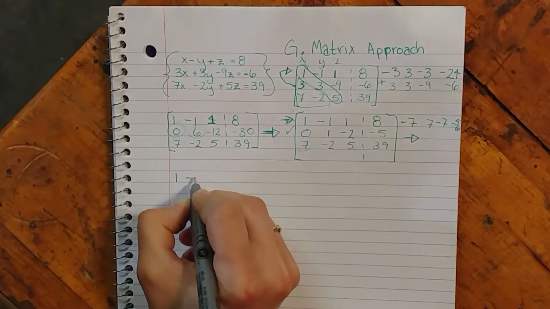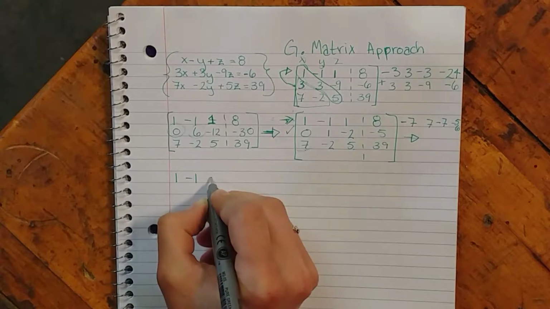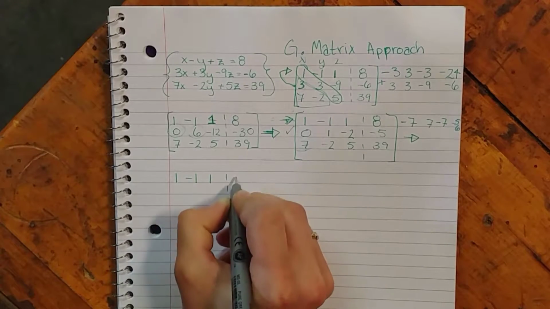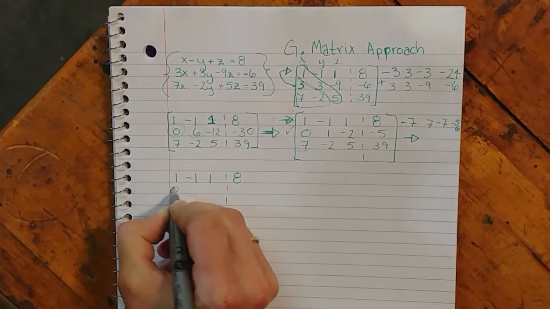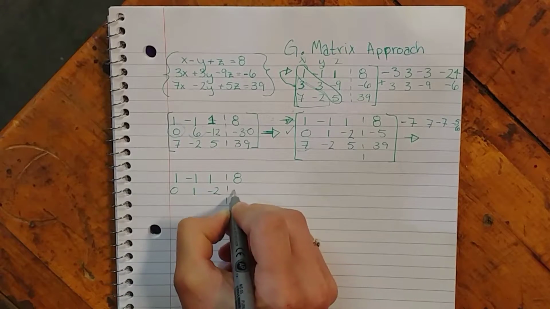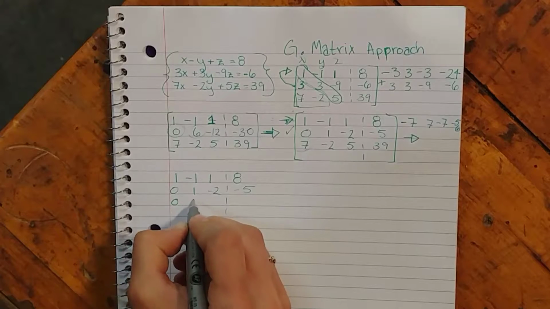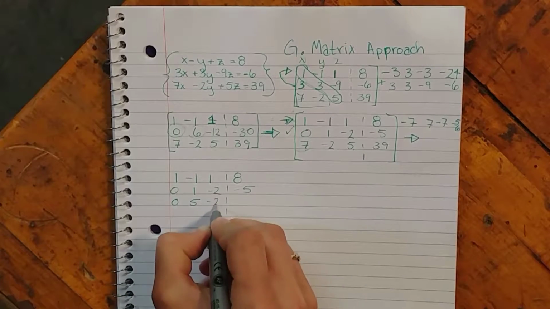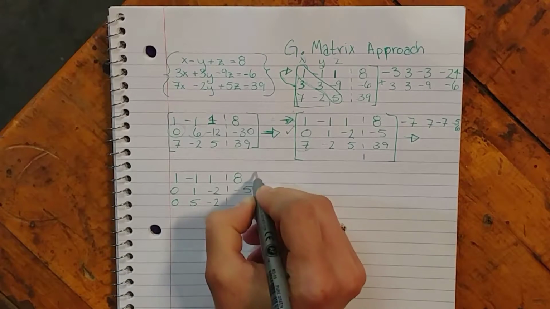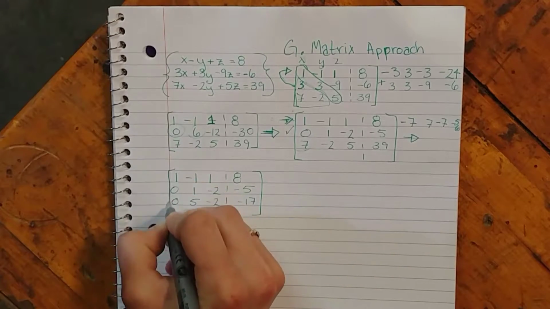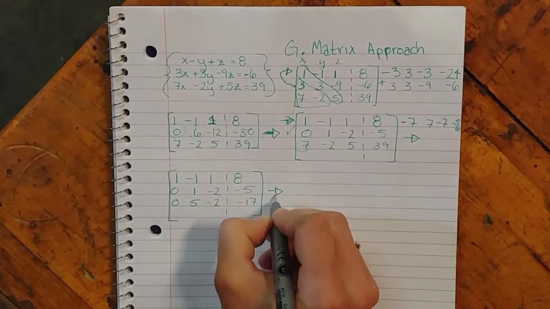Again, I'm just going to go down here and write my brackets just so that way I stay organized. I know where I'm at. And when I add, I have a 0, I have a 5, I have a negative 2, and a negative 17. Little brackets, everything's all nice and neat.